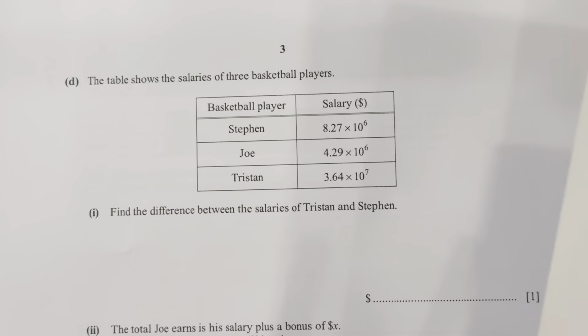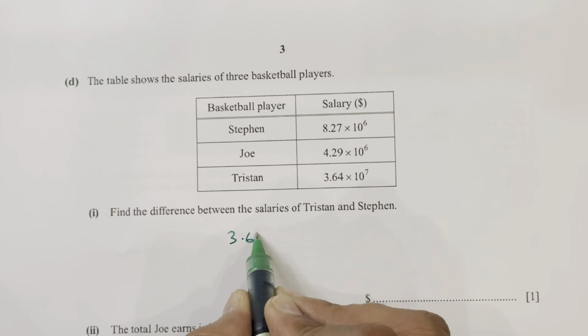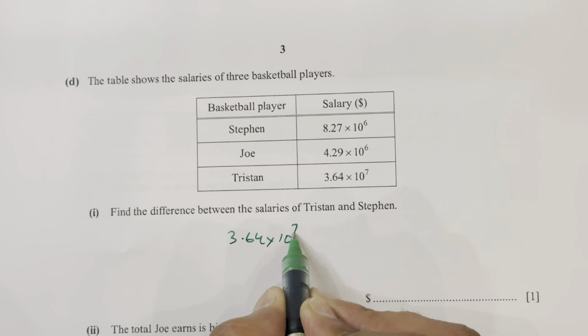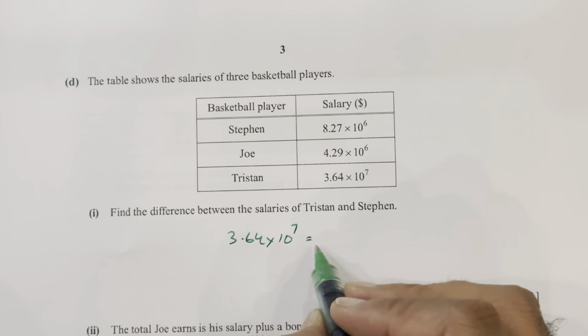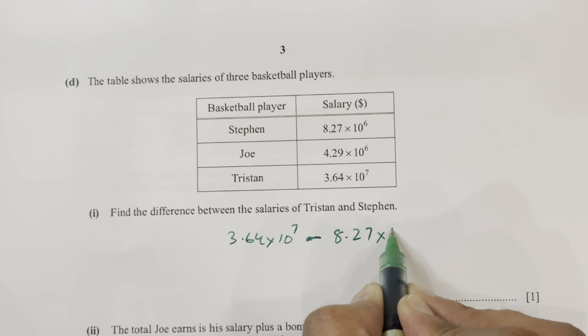Now we will move to part D. Part D is that the table shows the salaries for the three basketball players, Stephen, Joe, and Tristan. Find the difference between the salaries of Tristan and Stephen. So Tristan's value is 3.64 × 10^7, and Stephen has the value of 8.27 × 10^6.